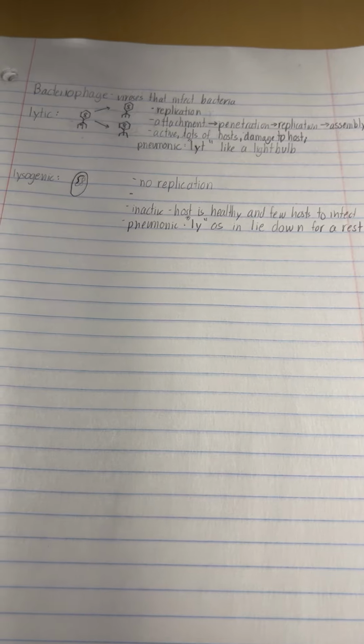Then there's the lysogenic phase of a bacteriophage's life, and that is when it's basically dormant. There's no replication. Its genetic material is just inserted into the host cell's genome, just waiting to be transcribed and translated, and waiting for conditions to be right where it wants to go and infect other host cells.